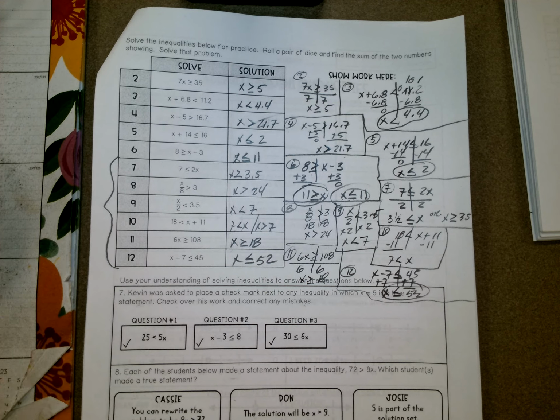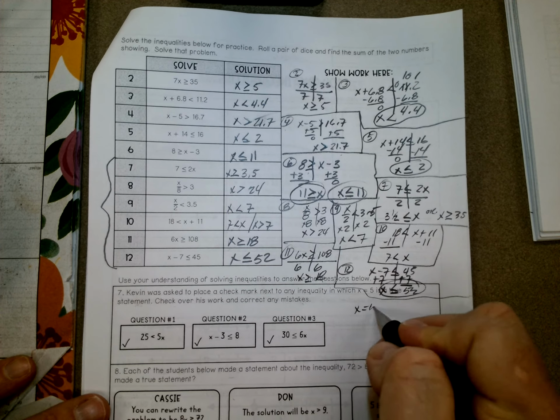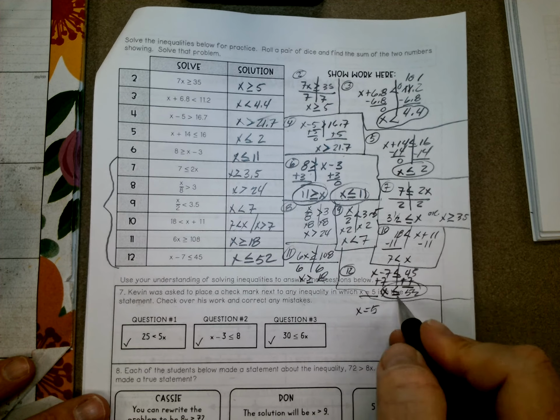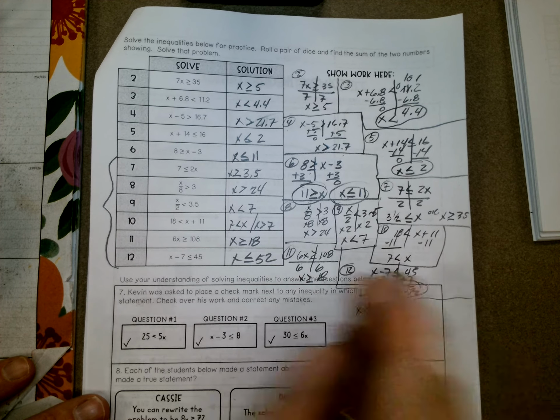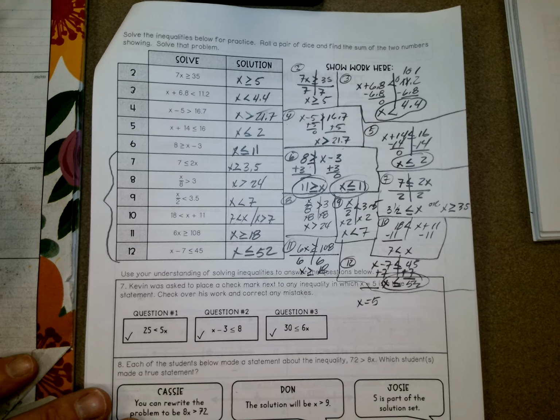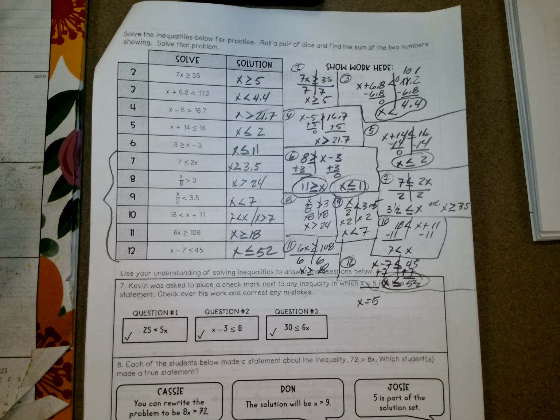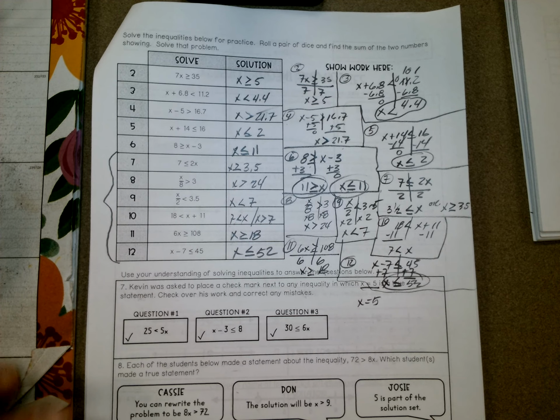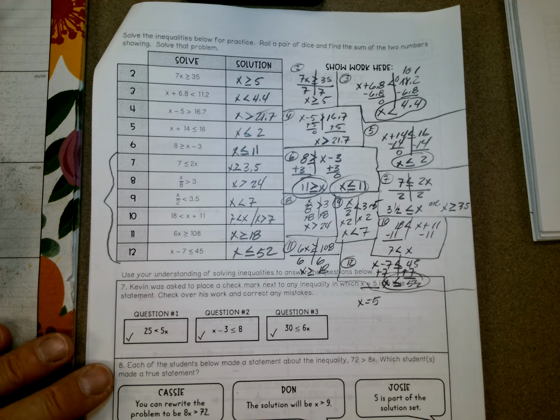Kevin was asked to place a check mark next to any inequality where x equaled 5 is a true statement. Check over his work and correct any mistakes. So which one is where x equals 5?